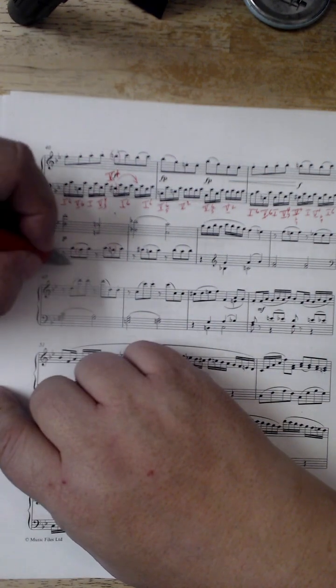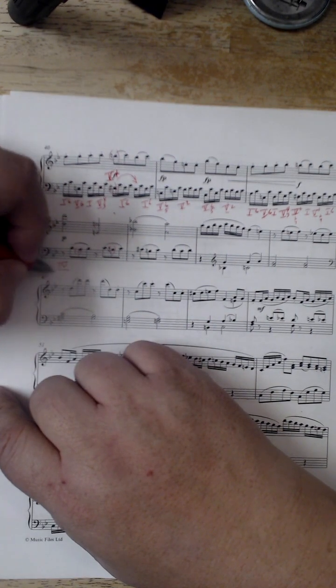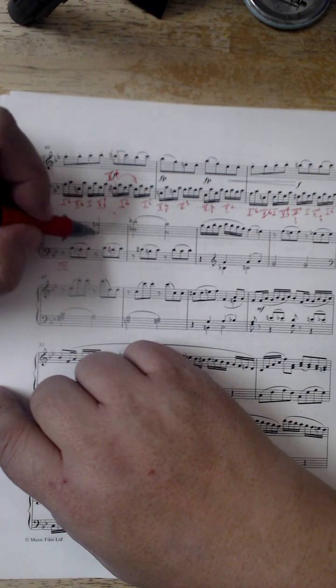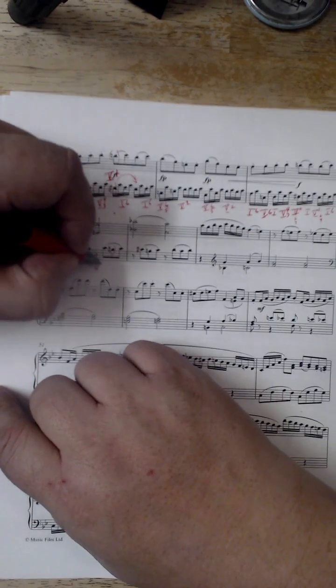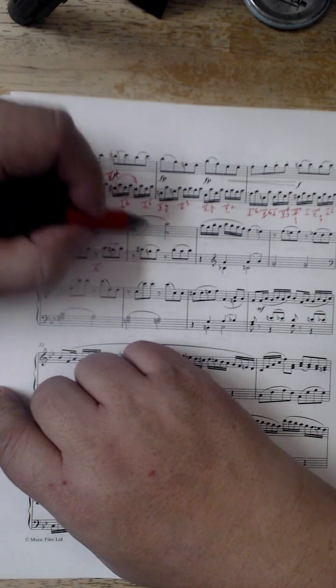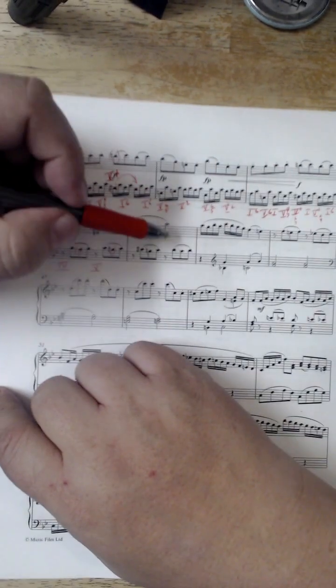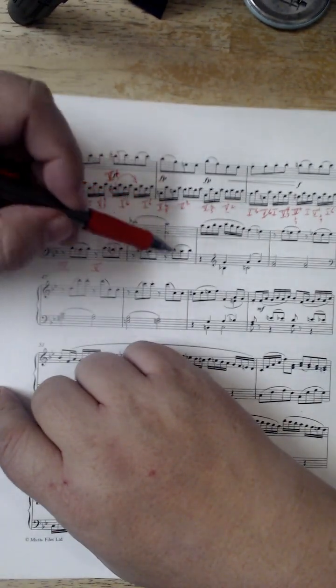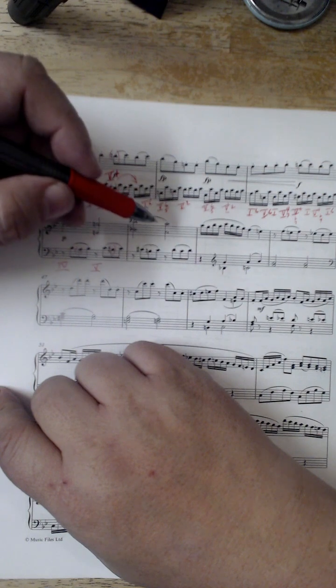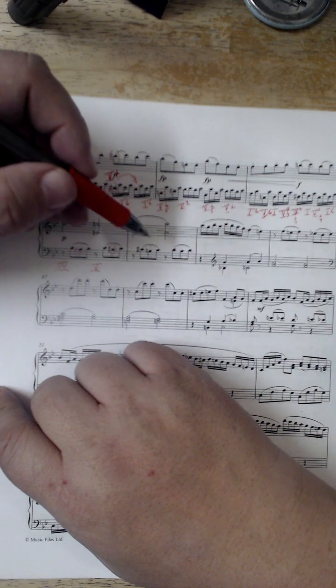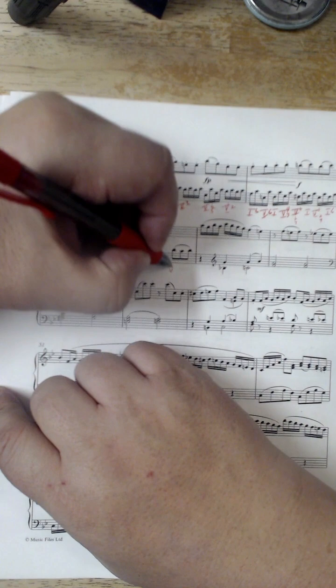So we have a B flat and a D. Well, I think that's a 4 chord, right? And then we have a C and an E. I think that's a 5 chord. And then, oh dear, well, hold on a second. We have a B flat, or a D and an A. That kind of feels a little bit like a 6 chord.